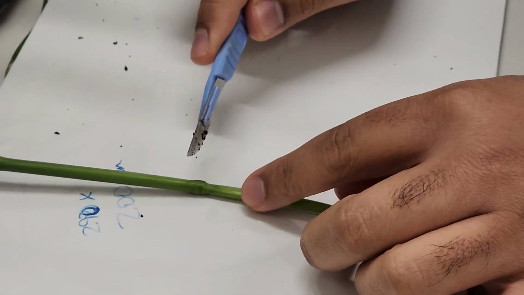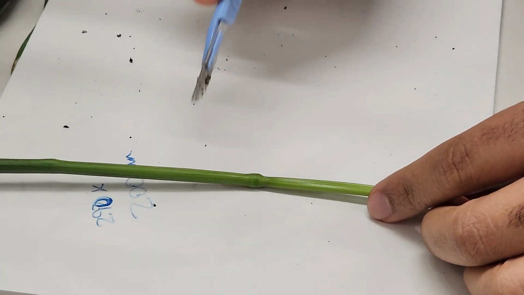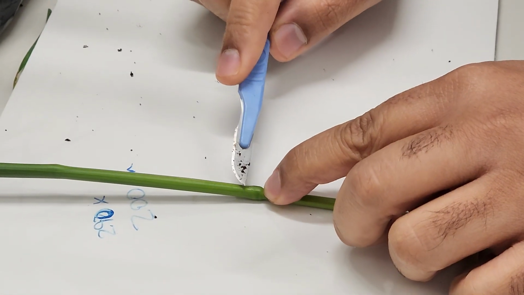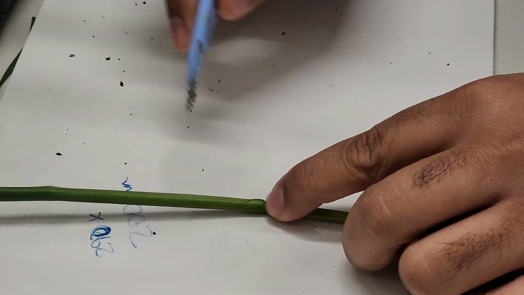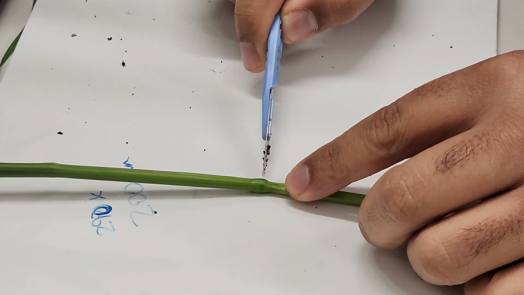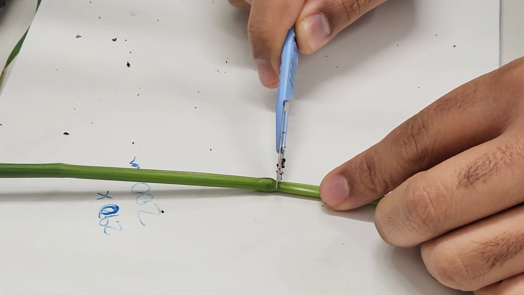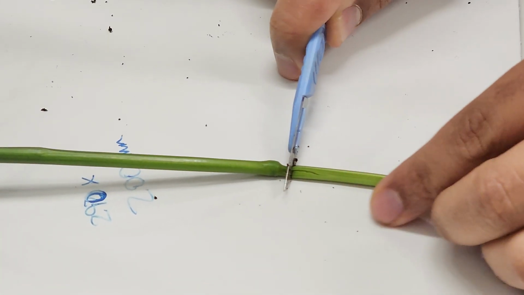I just want to prove my concept. If we get this wrong, we just get a new one. So I suppose that the meristem for this wheat should start from here, because this is the node. Node is where the meristematic region is. So we cut there.